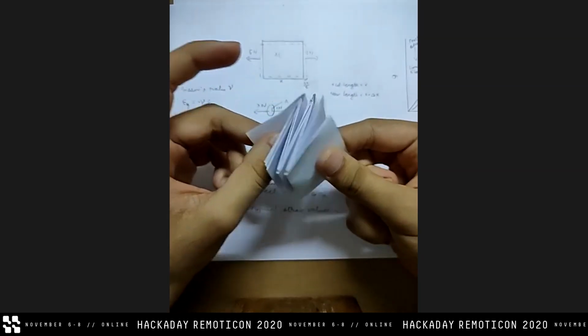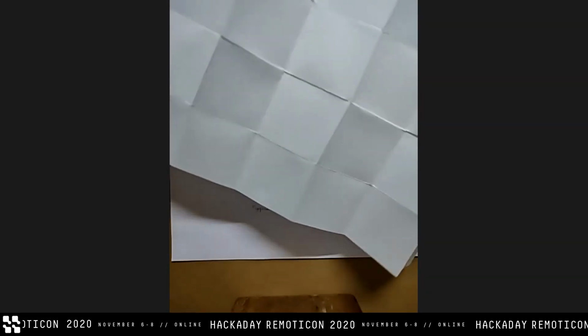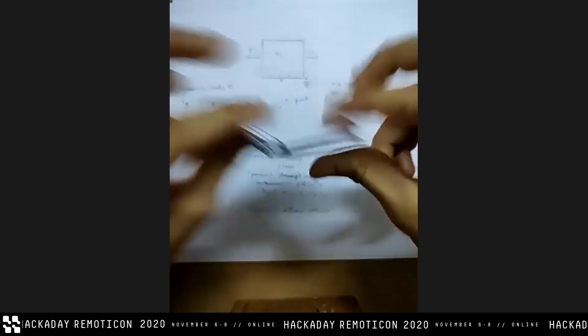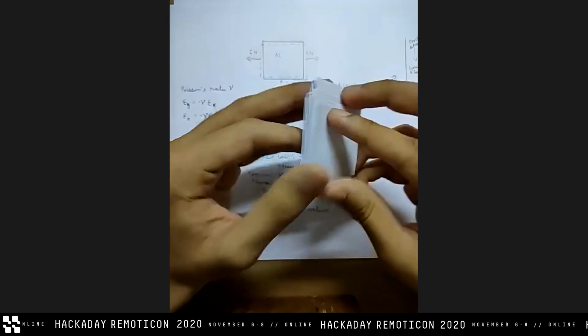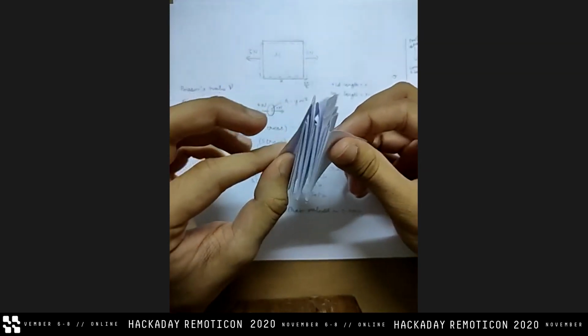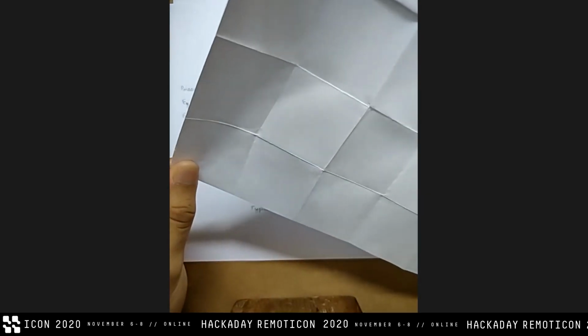If I just pull on my fingers here, you can see the whole thing expands out into a sheet of paper. And I can just compress it back down really easily. I'm just putting in one force and the whole thing is coming up.